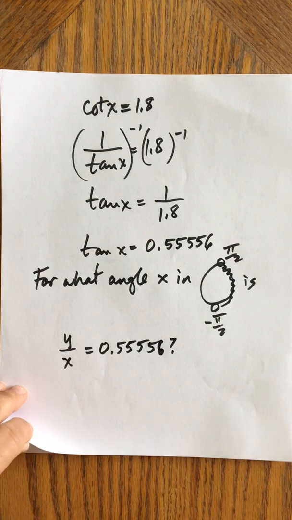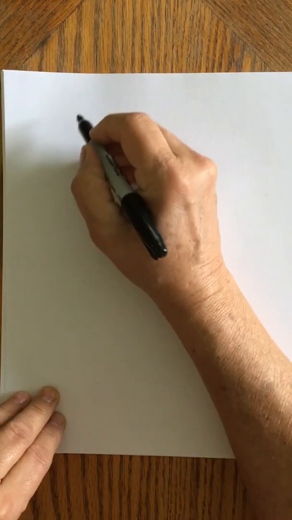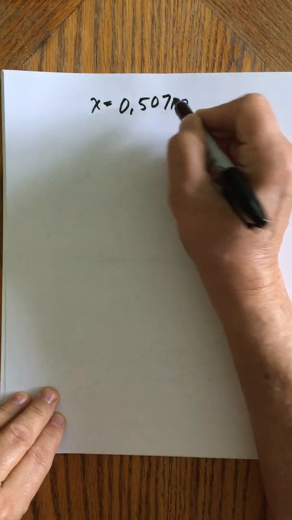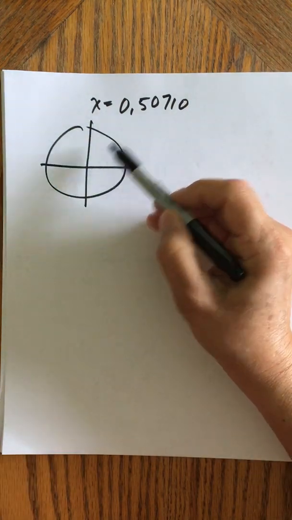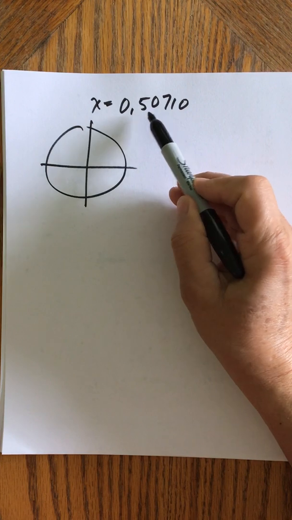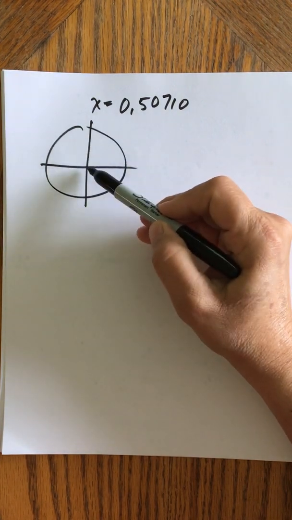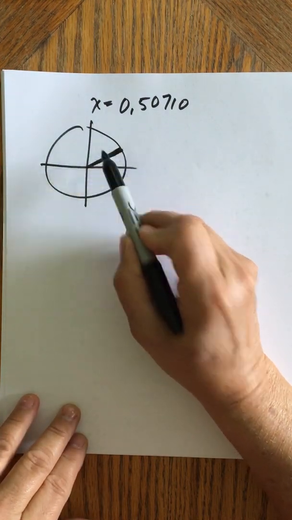And what it returns to me is, I'll go ahead and set up our next piece of paper. It returns to me the answer x equals 0.50710. Okay? And essentially what's happening is, remember, 1 radian, which this is about half a radian, just slightly over half a radian. 1 radian would be about 57.3, or let's say 60 degrees. So half a radian is going to be somewhere in here, I guess, maybe.